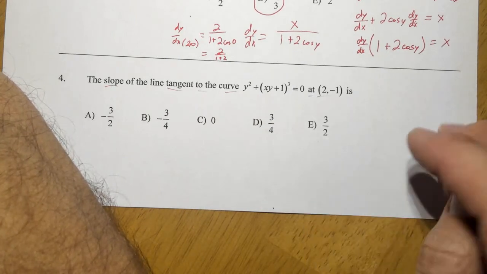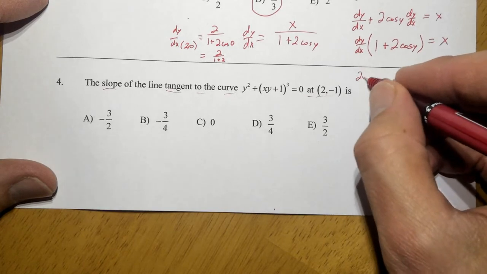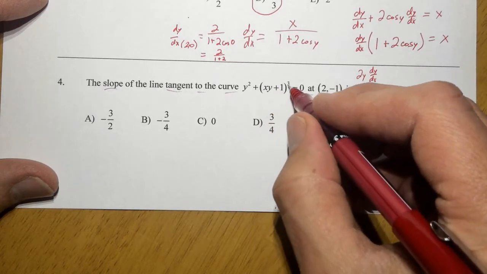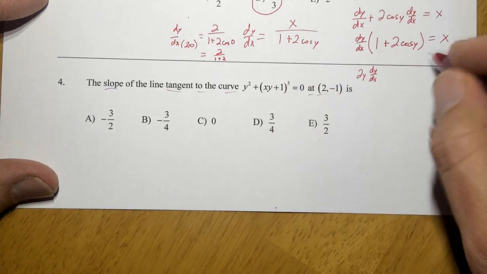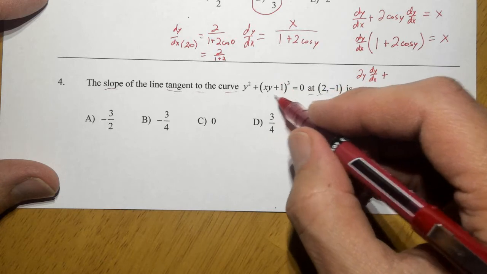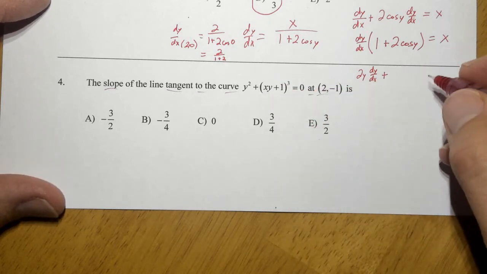We are looking for the derivative here. All right, so y squared becomes 2y dy/dx. And then we have this all to the third power. All right, so that is a chain rule. And it's a chain rule, and when it comes time to derive the inside, we see xy again, so that's a product. So there's a lot going on here.